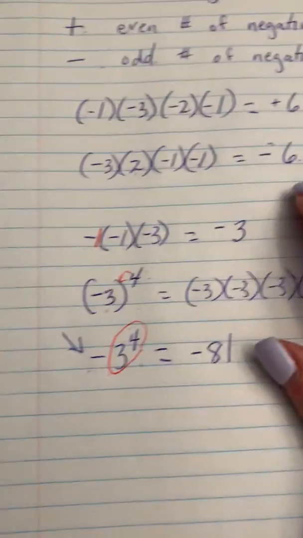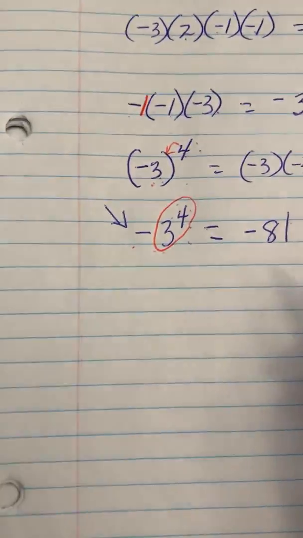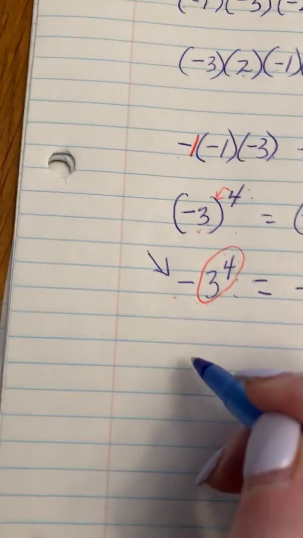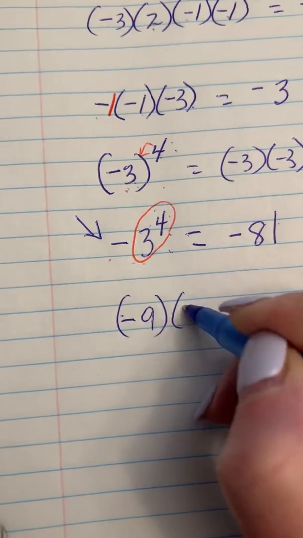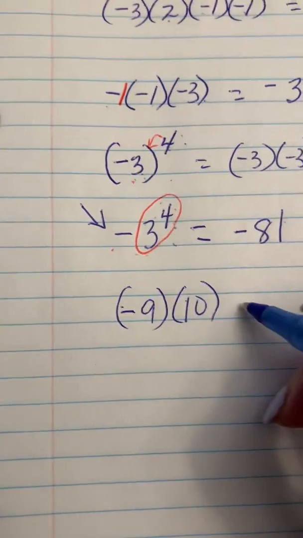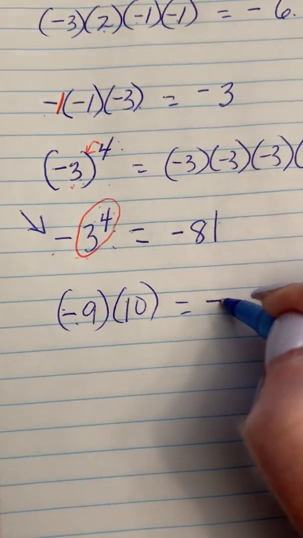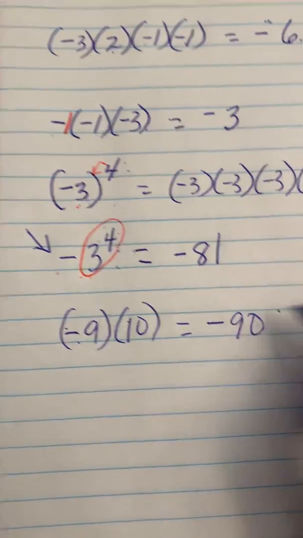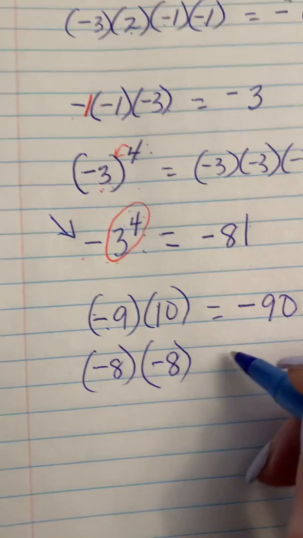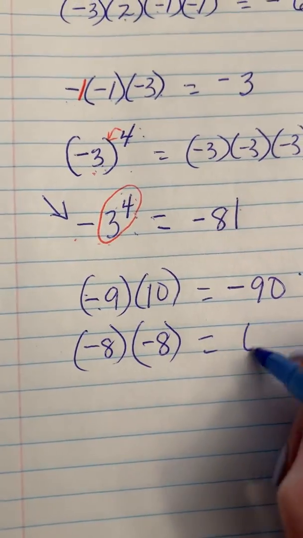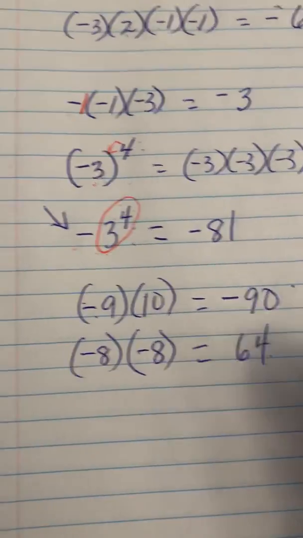Okay, let's do a couple more questions together, and then I'm just going to snap a quick assignment. Okay, this is a really important skill, this multiplying of integers. If I had negative 9 times 10, I only have one negative. My answer is going to be negative 90. If I have negative 8 times negative 8, that's 2 negatives. My answer is going to be positive 64.